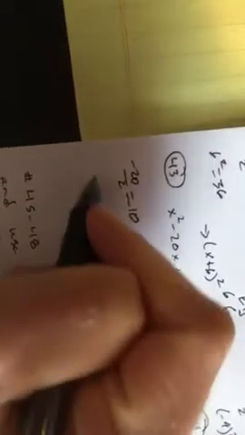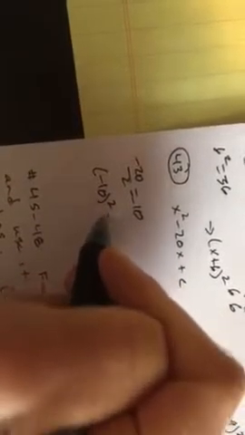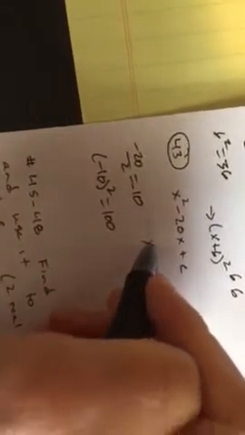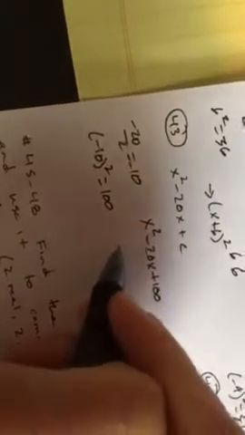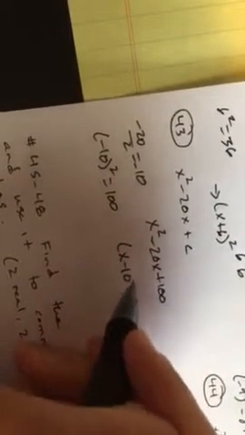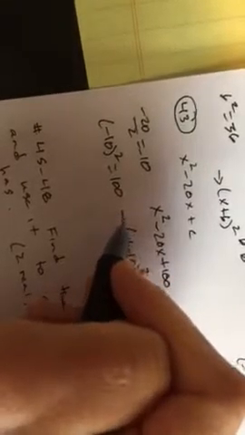All right, here, take half of negative 20, you get negative 10. Take negative 10 and square it, you get 100. You can have x squared minus 20x plus 100. What multiplies to 100 adds to negative 20. It's always half that middle term, x minus 10 squared there.